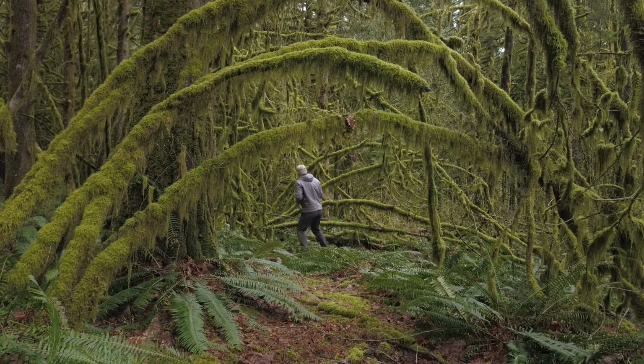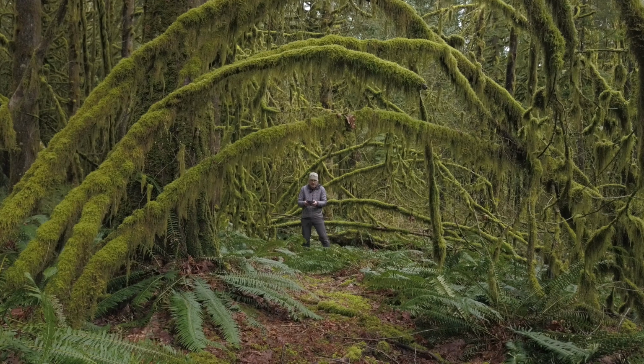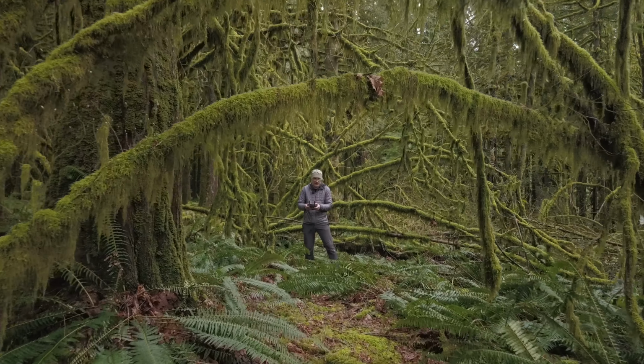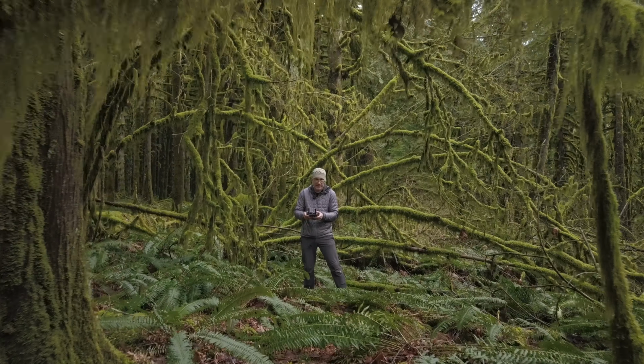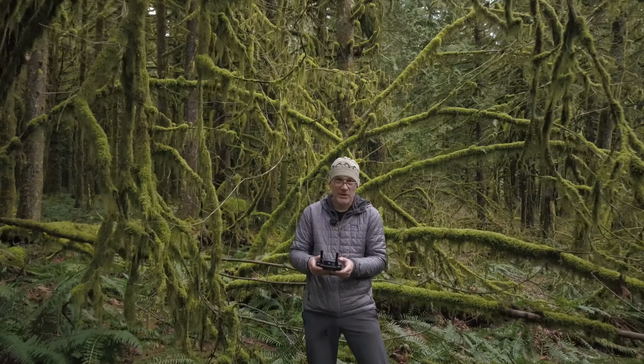I'll just back up a little bit more here, and we'll just bring it forward, but we'll try and fly it as close to the branches as we can. Now we're going to go up.